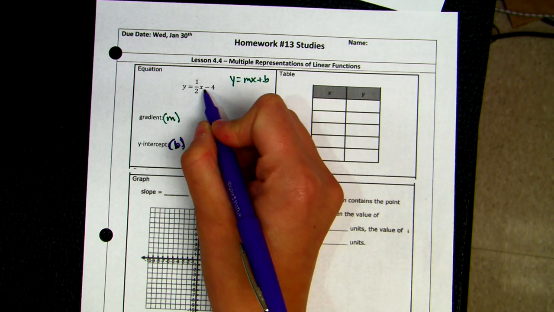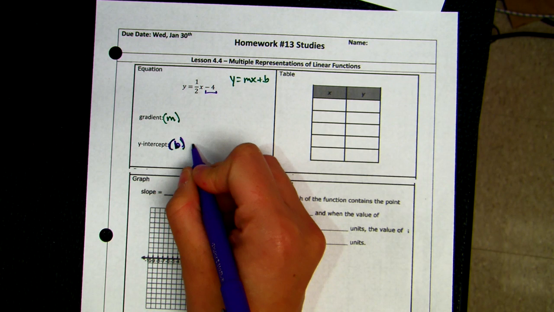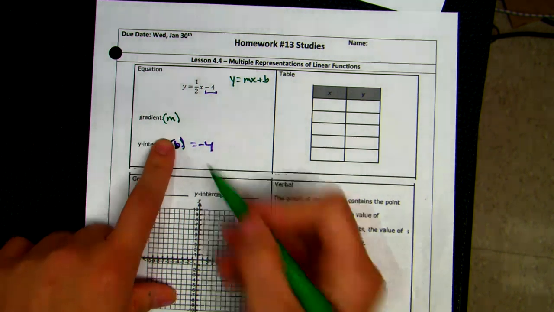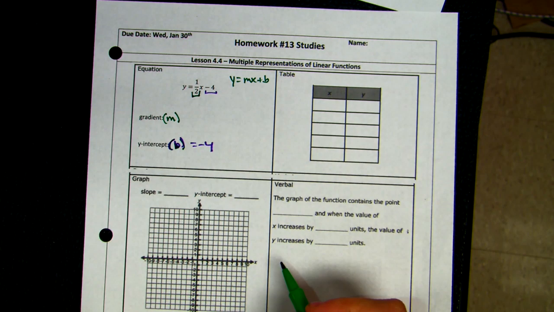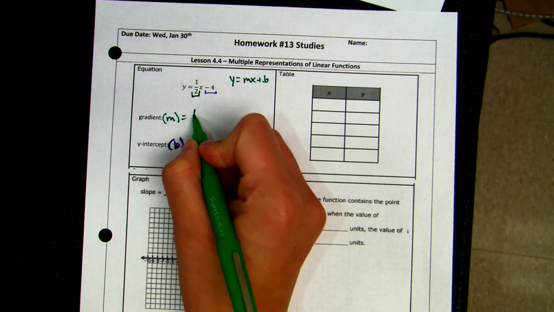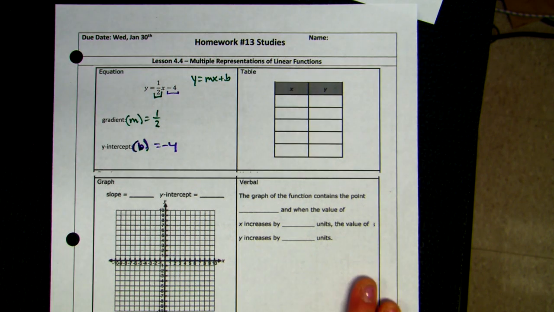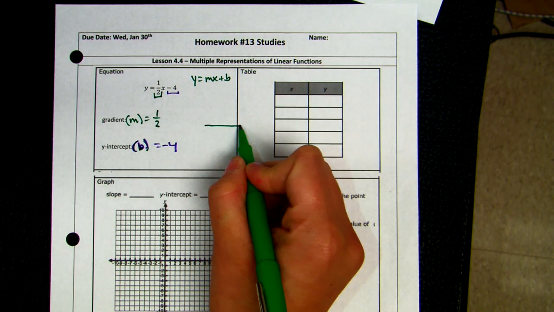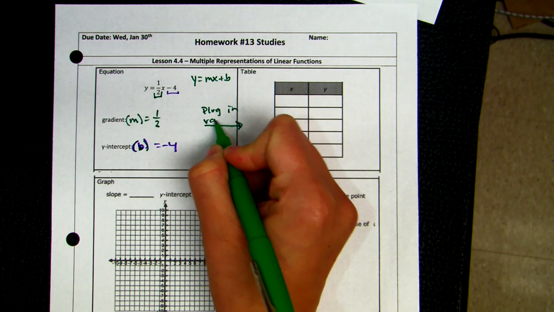B is the number by itself here, so my y-intercept is -4. For my gradient, m is the number that's being multiplied by x, or in front of x, so my gradient here is 1/2.